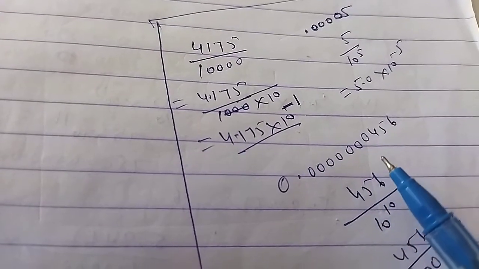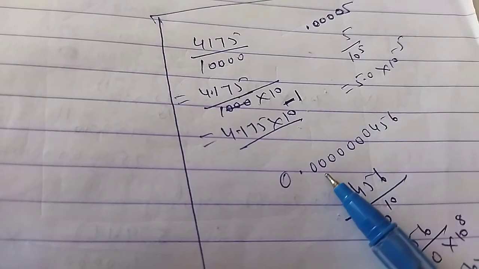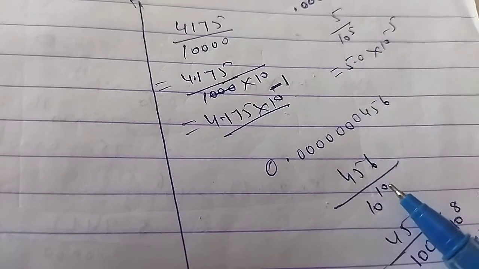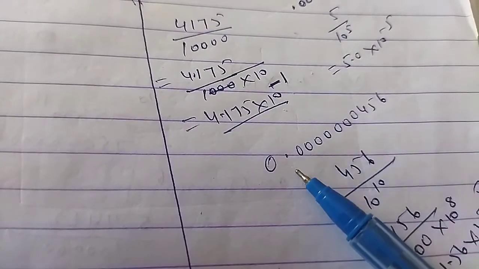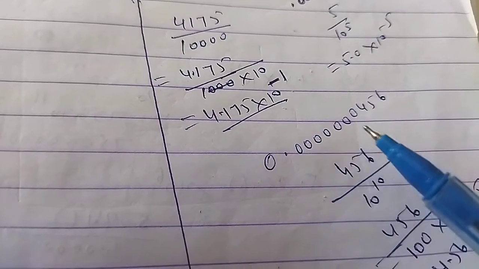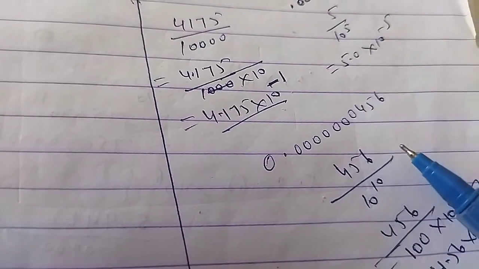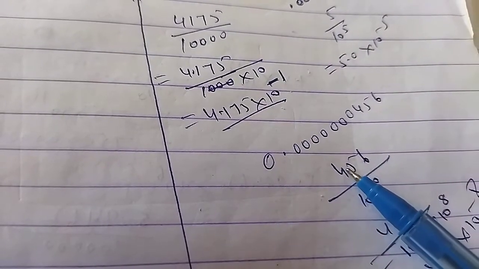After this, there are 7 zeros and then it is 4, 5, 6. So I know that now there are 10 digits after the decimal. So I'll be putting 4, 5, 6 and 10 raised to the power 10 because here are the 10 digits there. But I need to put the decimal here only. So I have to move how many places? 2. 2 digits. I'll put the decimal here.